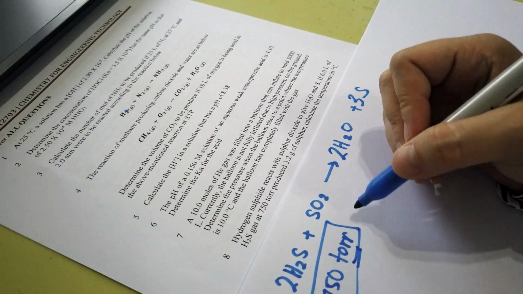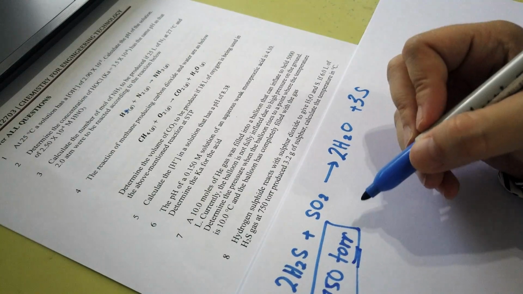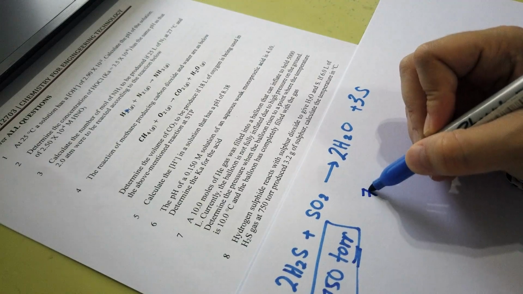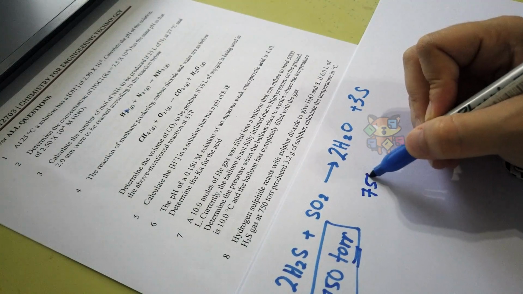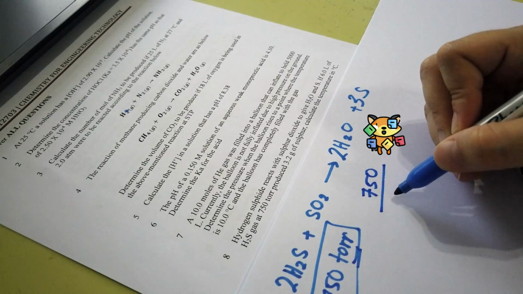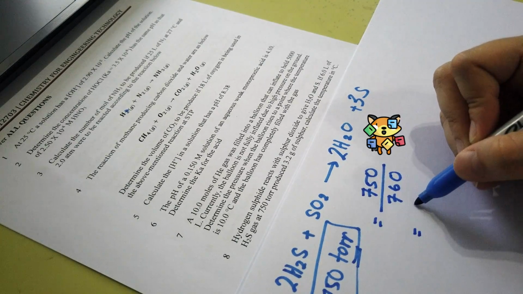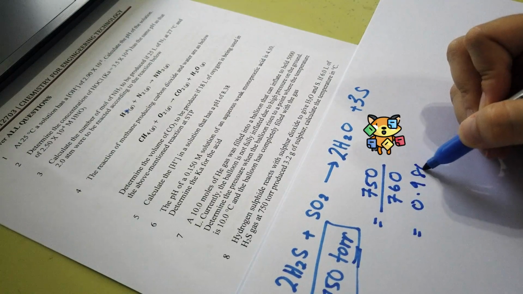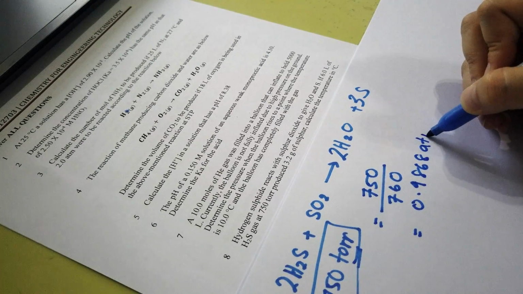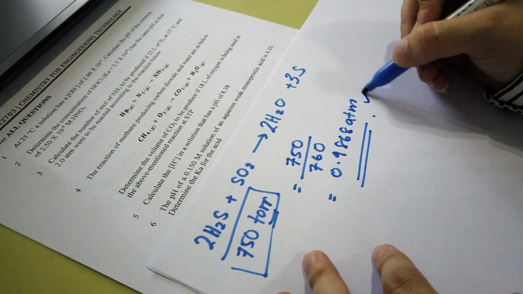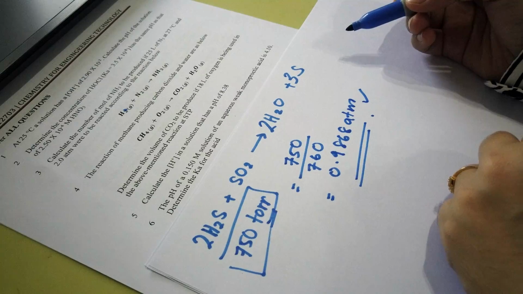So when you want to convert it to atm, 750 divided by 760 is equivalent to 0.9868 atm. This is after conversion.